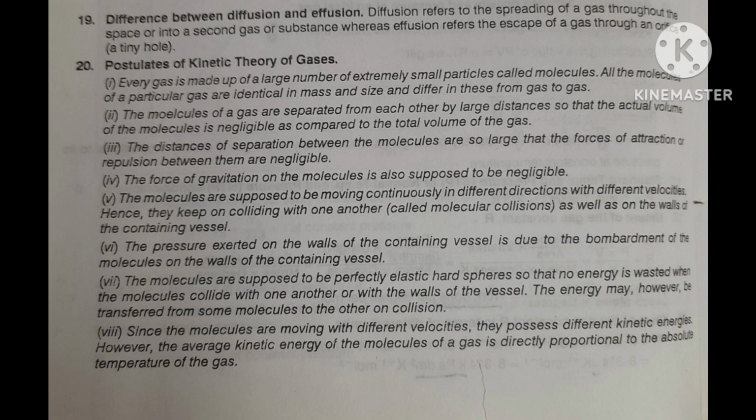All the molecules of a particular gas are identical in mass and size and differ in these from gas to gas. If different gases are there, then their mass and size will differ. If the same gas is there, then mass and size will be the same, meaning identical.